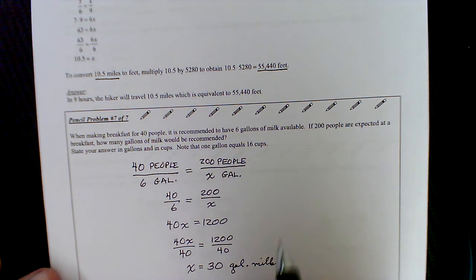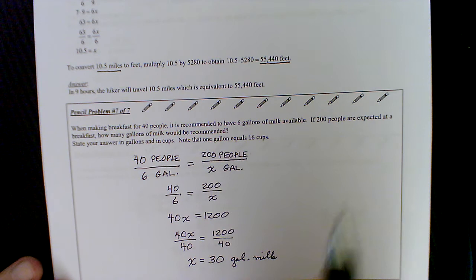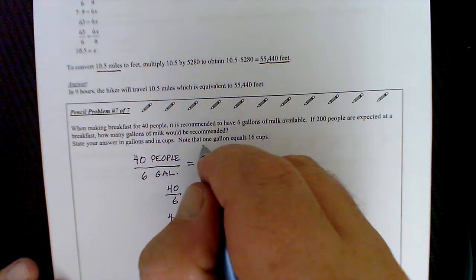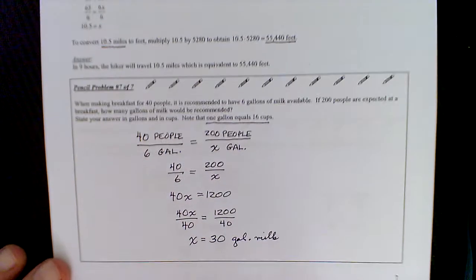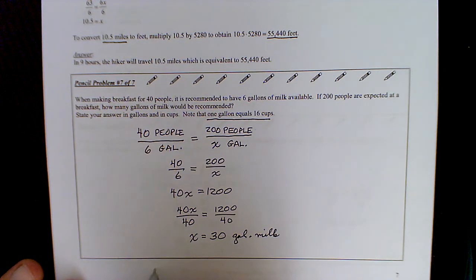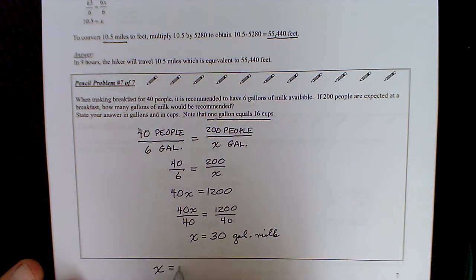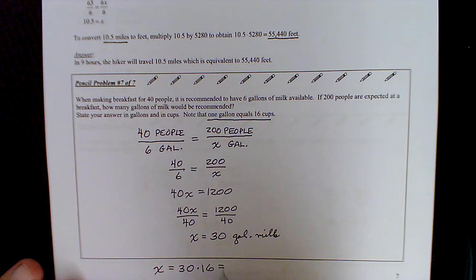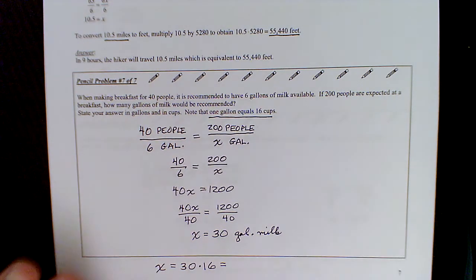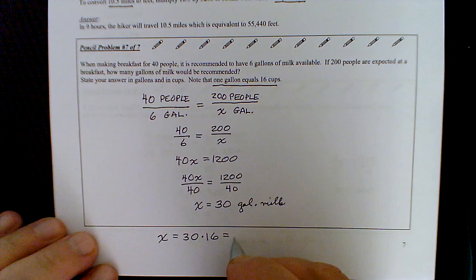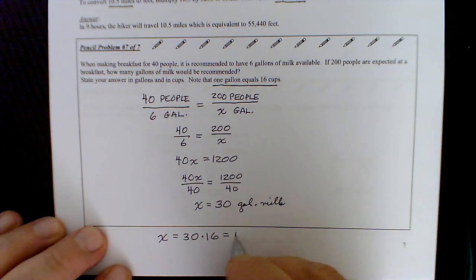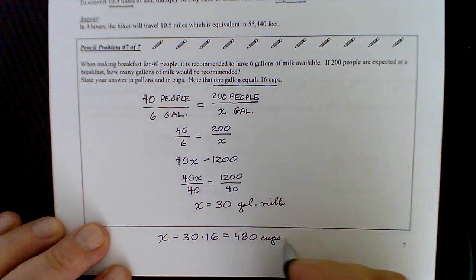But then it says how many cups, and 1 gallon is equal to 16 cups. So X is also equal to 30 times 16. Now we just multiply by whatever the conversion factor is. And 30 times 16 is 480, and that would be cups of milk.